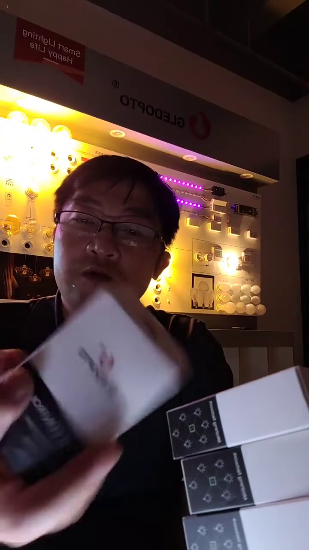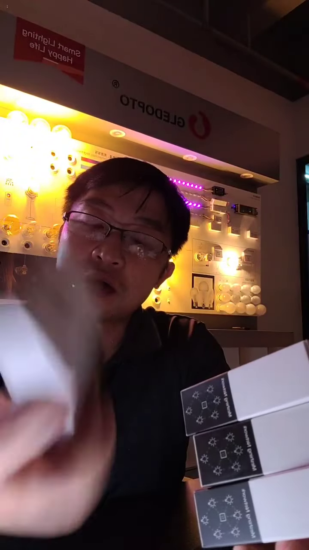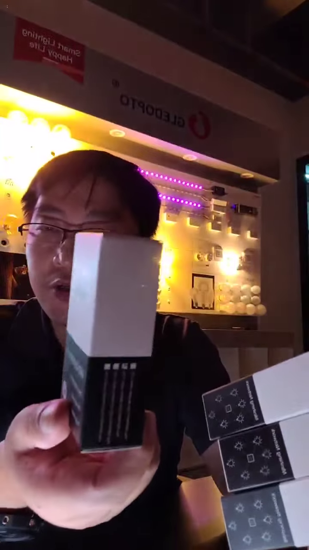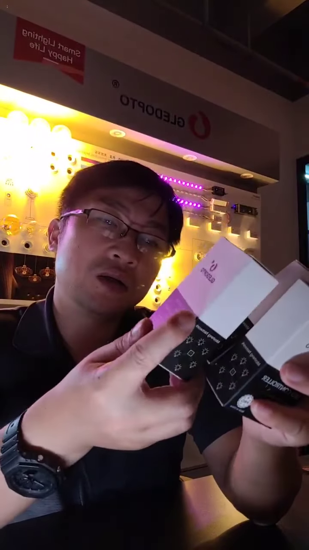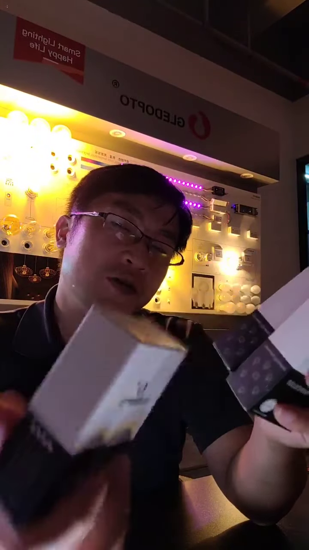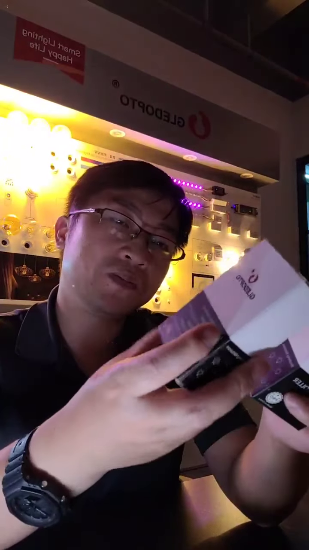We also have controllers for different edge strips. For example, this one is for RGBCCT strips, RGBW strips. This is for dual white color edge strips. This is for single color edge strips.